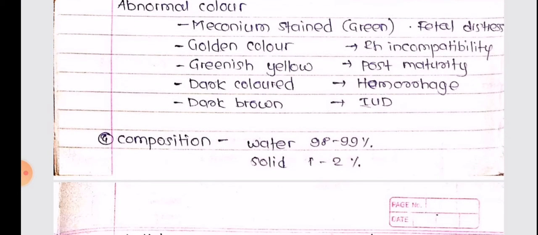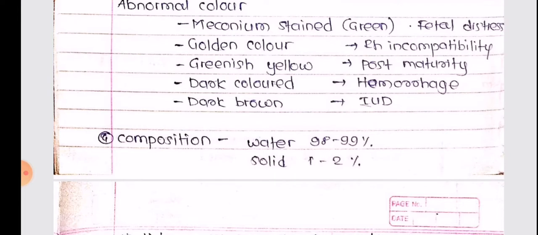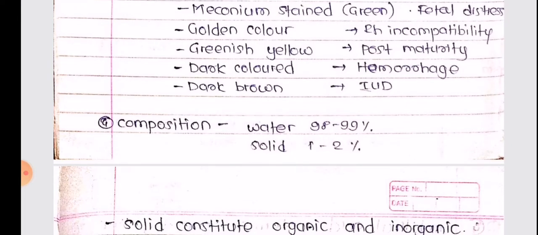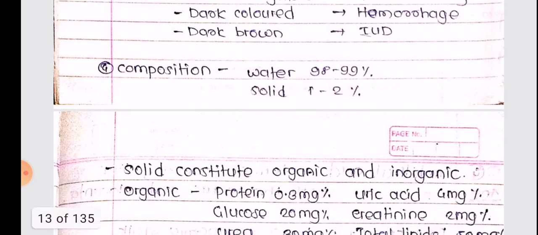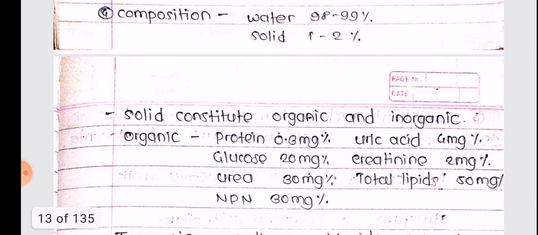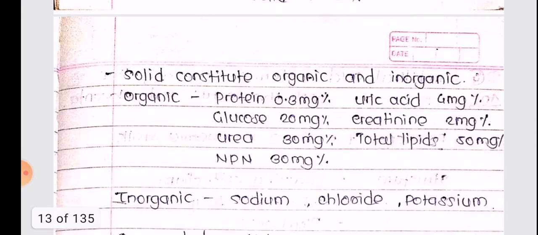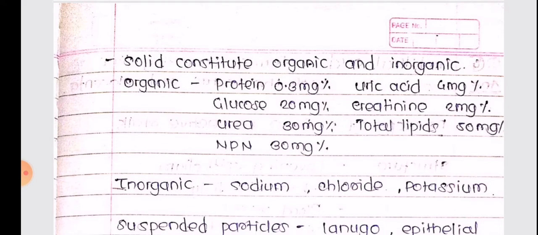Composition. It is basically made up of water, which is 90 to 99%, and solid, which is 1 to 2%. Solid constitutes organic and inorganic substances. Organic material: proteins 0.3 milligram percent, glucose 20 milligram percent, urea 30 milligram percent, NPN 30 milligram percent, uric acid 4 milligram percent, creatinine 2 milligram percent, and total lipids 50 milligram percent.